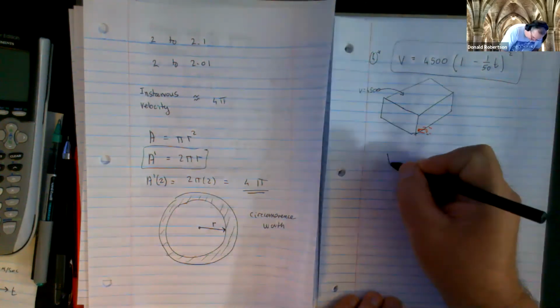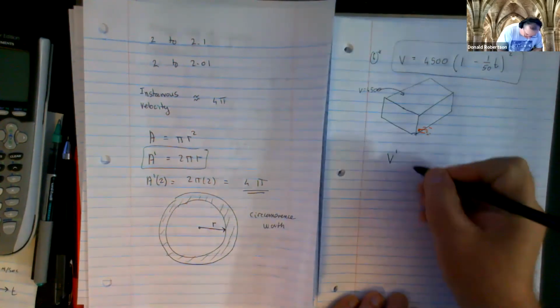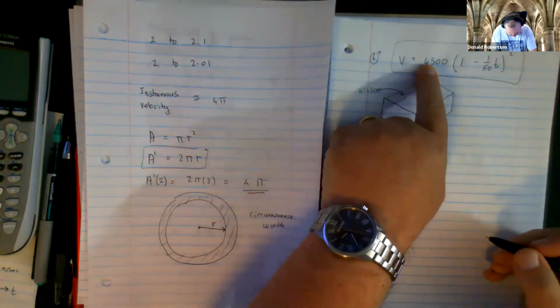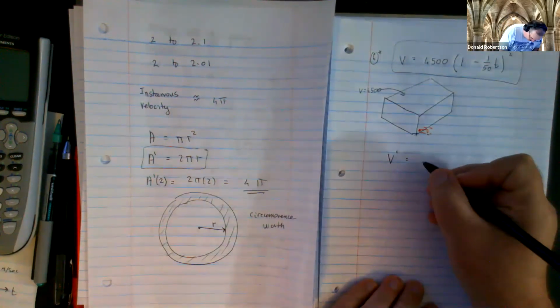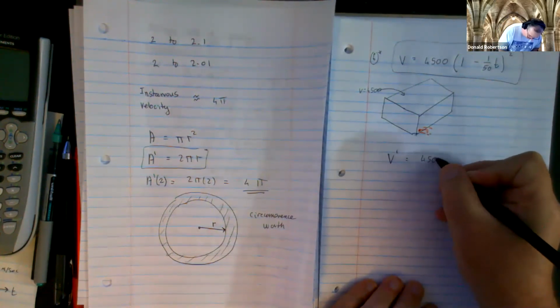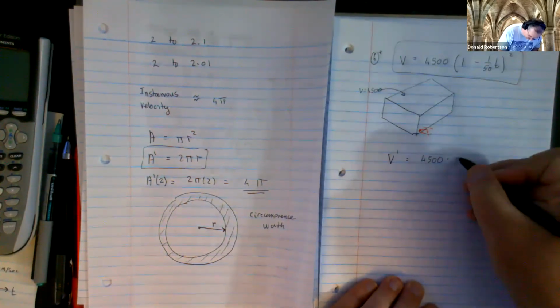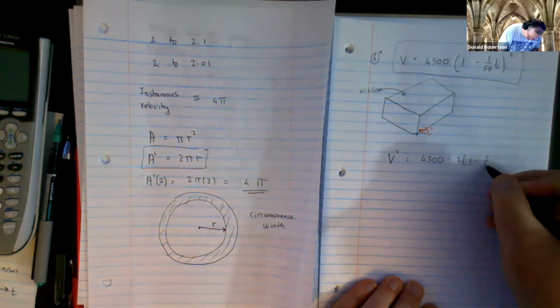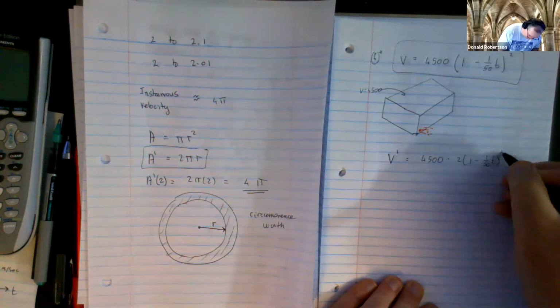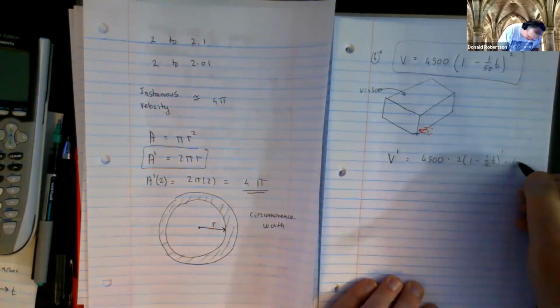So the derivative, 4,500 something squared. So it's going to be 4,500 times 2 lots of something to the power of 1 times the derivative of that something.